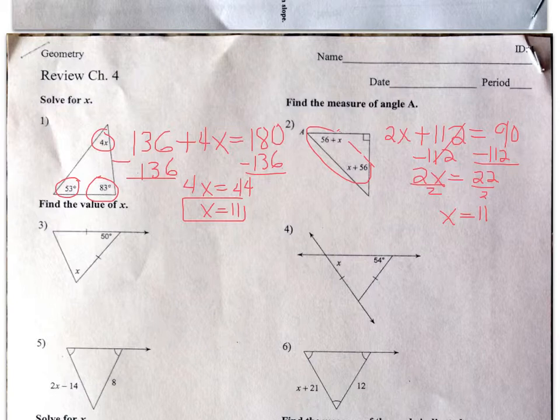But here, the 22 is supposed to be negative. So negative 22 divided by positive 2 is negative 11. So x is negative 11. Number 3.